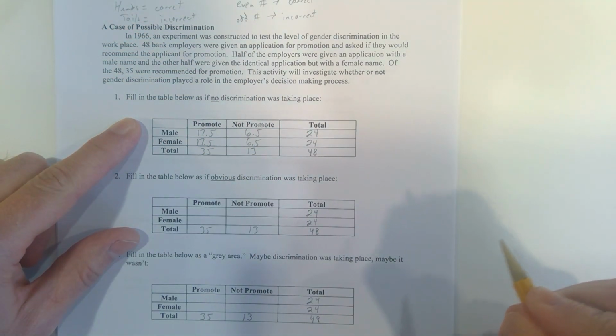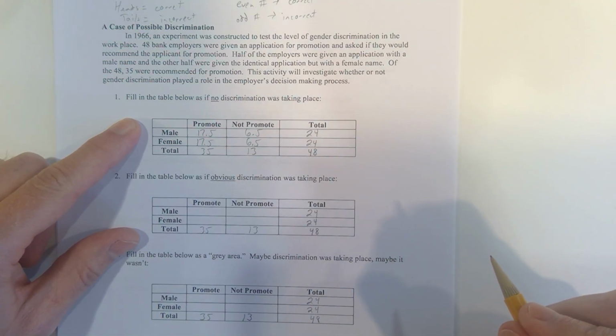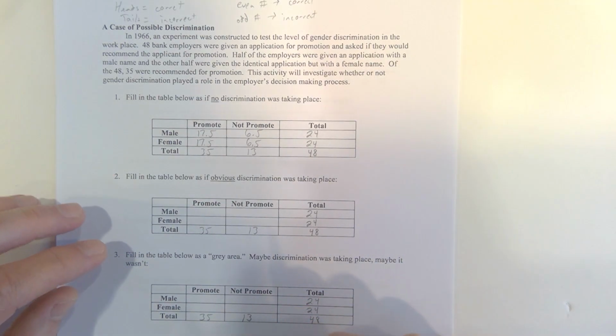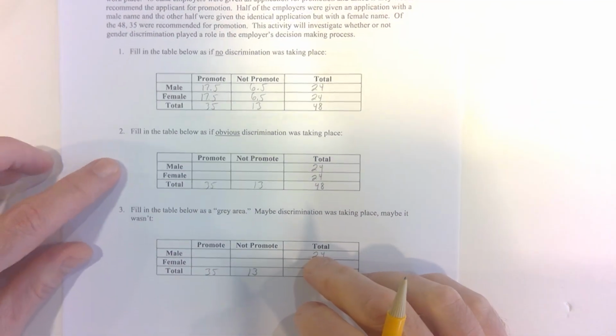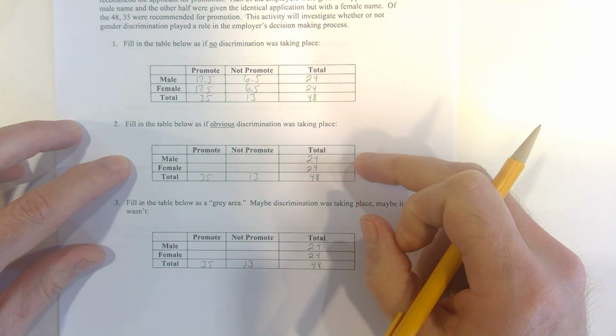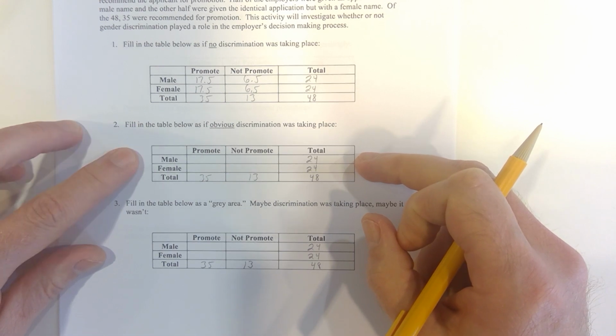Right, so if no discrimination were taking place, those would be the exact numbers. But again, we can't get those exact numbers because we can't have half a person. Okay, now question 2, this is kind of opinion-based. If there's obviously discrimination happening, what numbers would go in here?